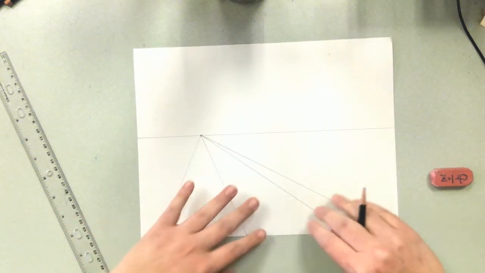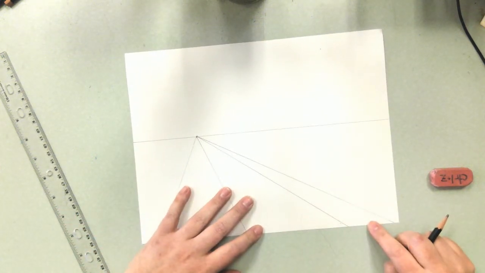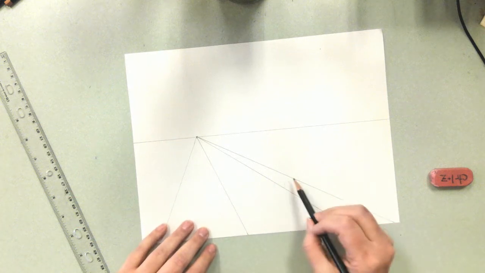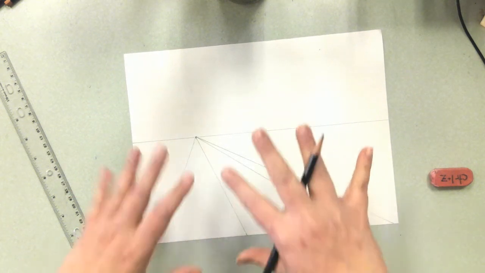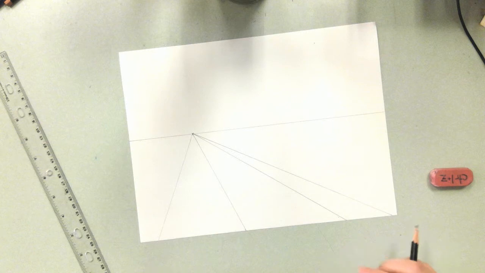All right, to push this sidewalk further, we are going to need to have a series of horizontal lines. And I'm going to show you guys in a little bit how to really do that.